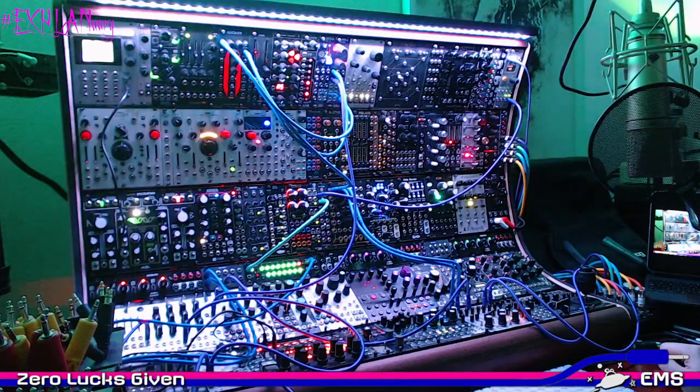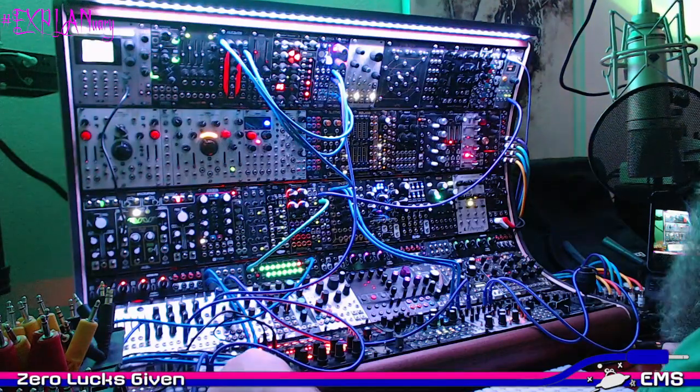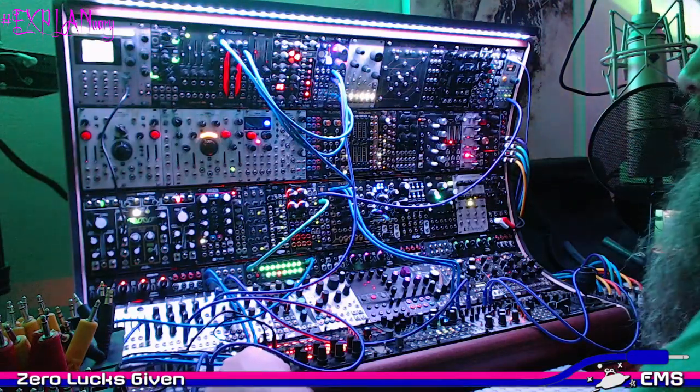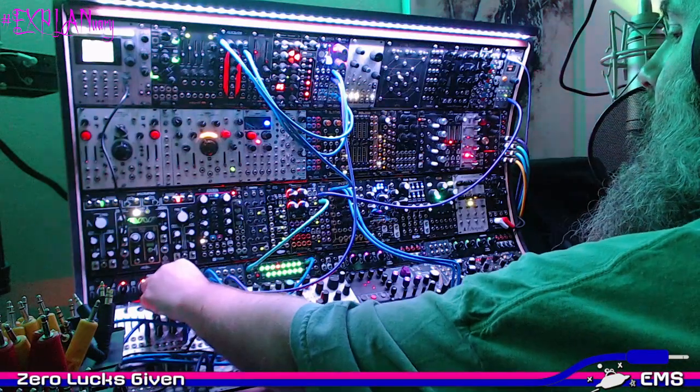I'm just sending a sequence out of step 8 into a quantizer just to keep it musical. You don't have to quantize it, of course. And from that into Collide 4.